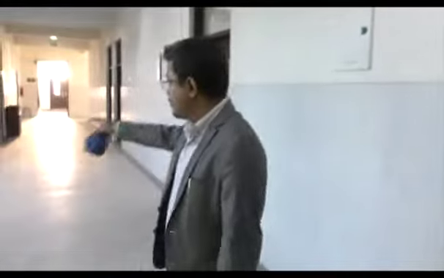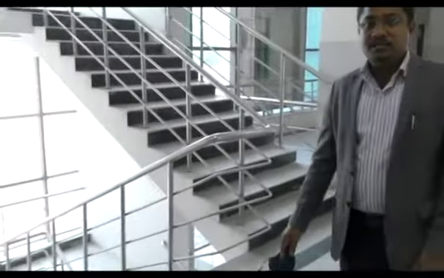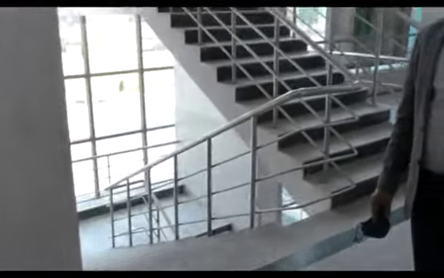So we have almost finished the facilities available on the first floor. We started from the first staircase and rotated in a clockwise direction, and these are all the facilities that we have seen on our first floor. Now we will be moving to the second floor of the academic block.